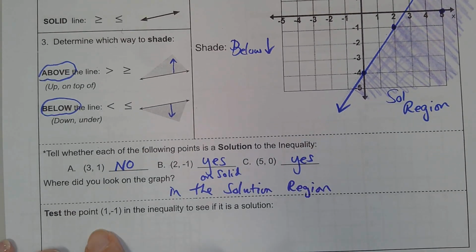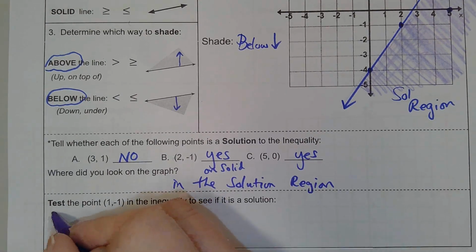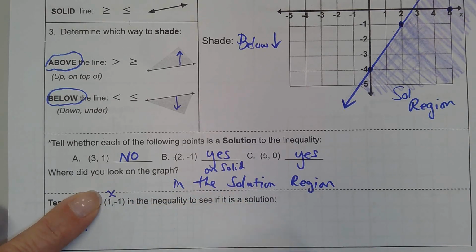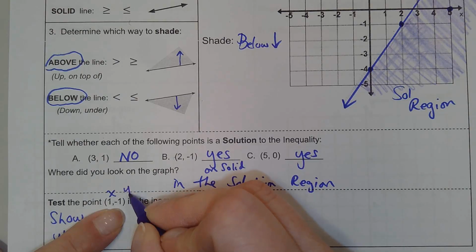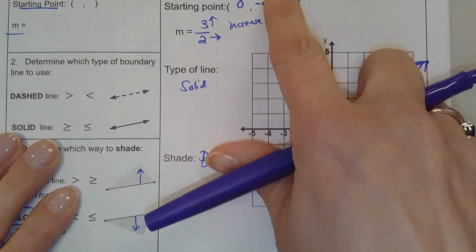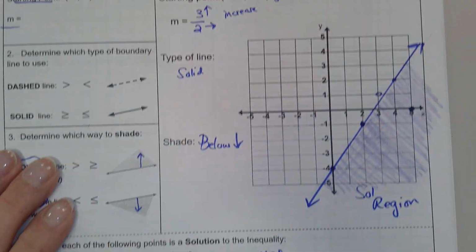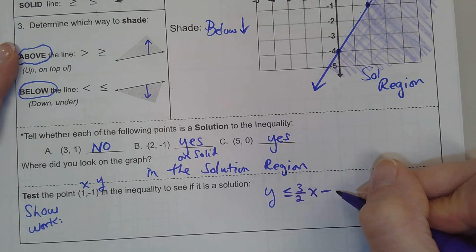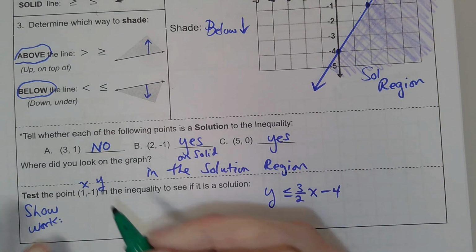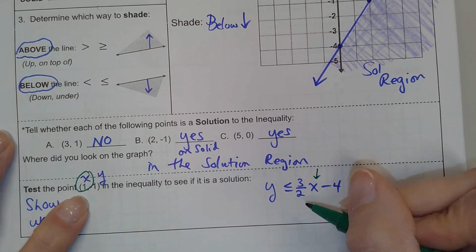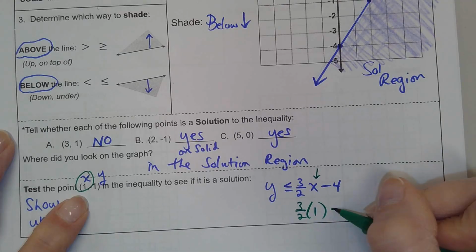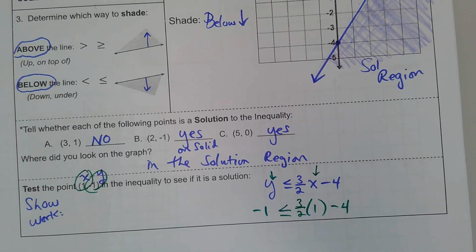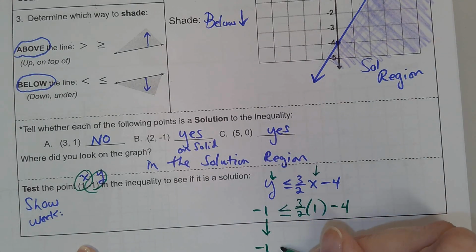Now they want us to test the point. Now we're going to test and we're going to show some algebra. The x number is 1 and the y number is -1. I'm going to copy the equation down because it's really high. y is less than or equal to 3/2 x minus 4. And so we're going to put 1 into the x spot, and I will use parentheses. And the y number is -1 on the left. So this side is -1.